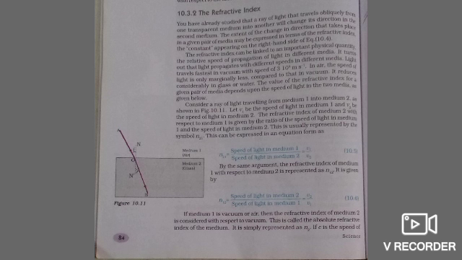So here refractive index means it is a physical quantity, the relative speed of propagation of light in different media. It is nothing but the relative speed of light in two different media. How can we define refractive index? Refractive index is nothing but the ratio of speed of light in medium 1 to the speed of light in medium 2. You can see they have given the formula n21, that is equal to speed of light in medium 1 divided by speed of light in medium 2, that is equal to v1 by v2.